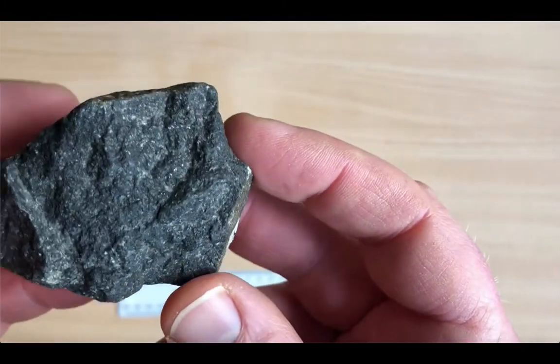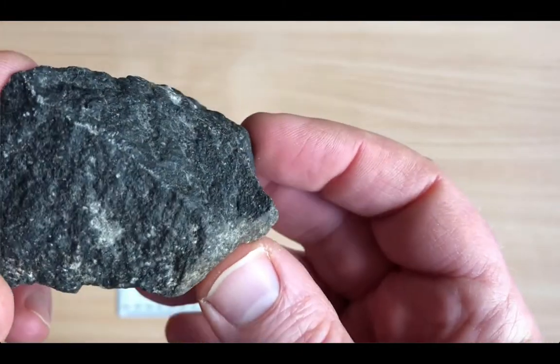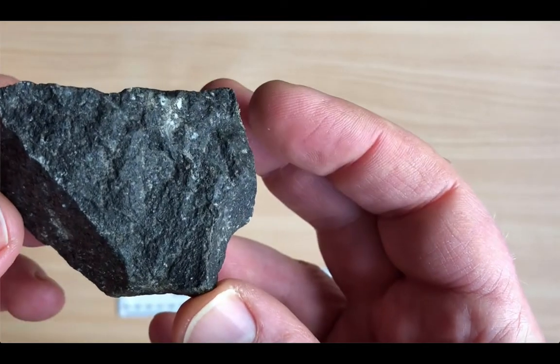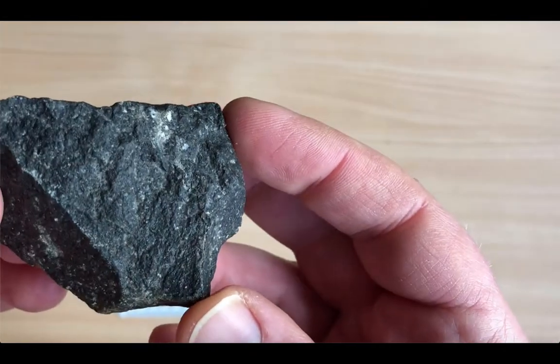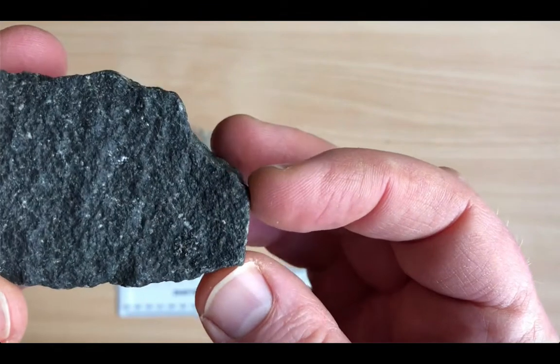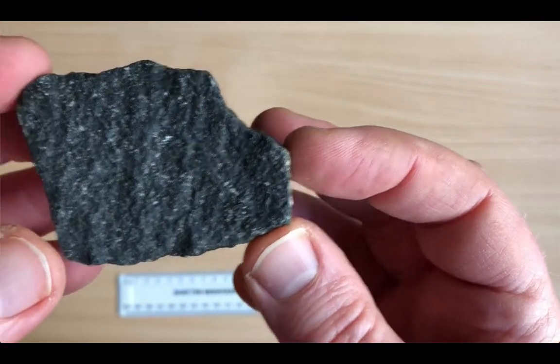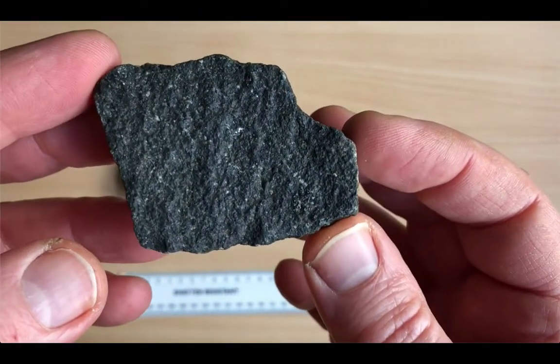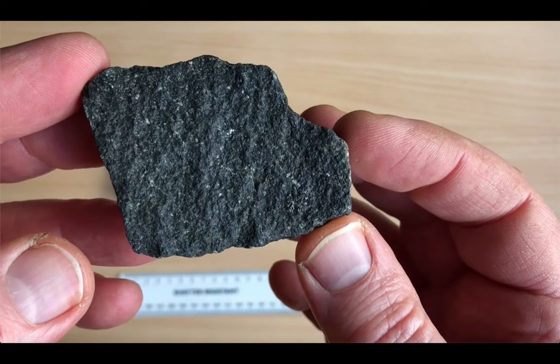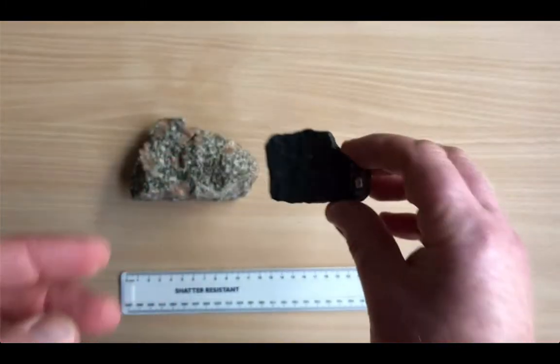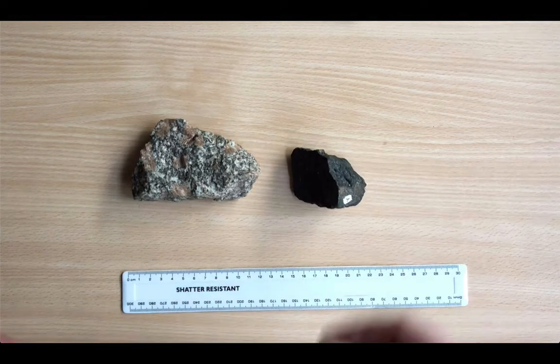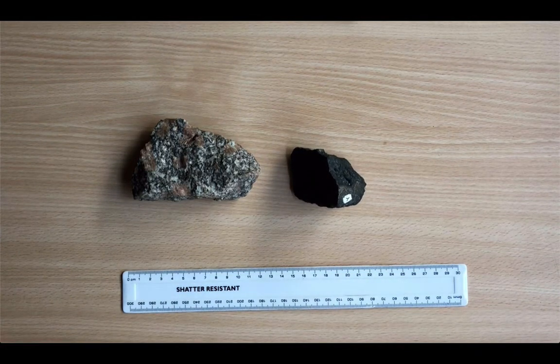You'll notice as well that there are no larger crystals within this rock. All these crystals appear to be approximately the same size. So we can see we now have two very, very different rocks that we need to try and understand how they formed.